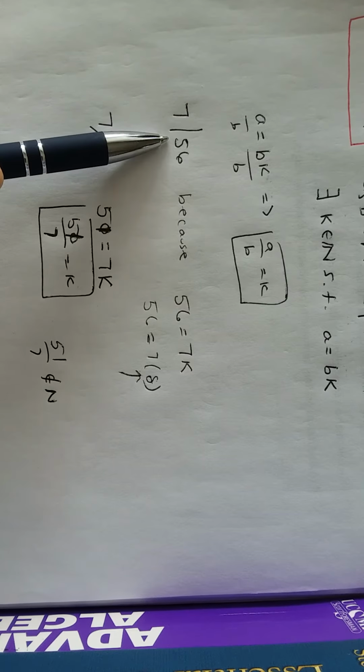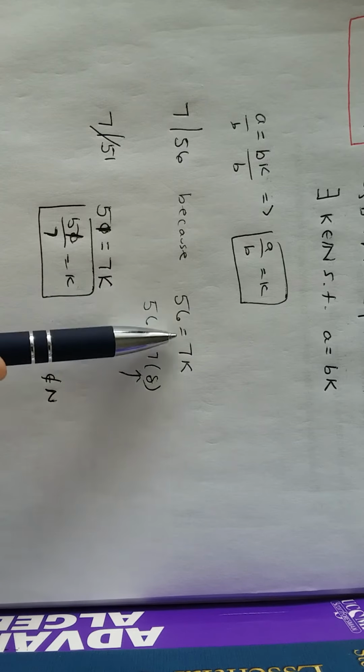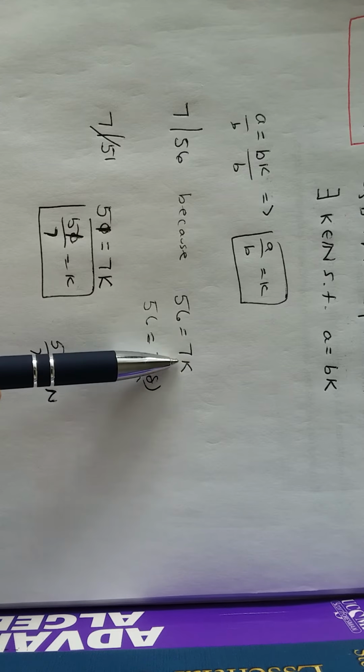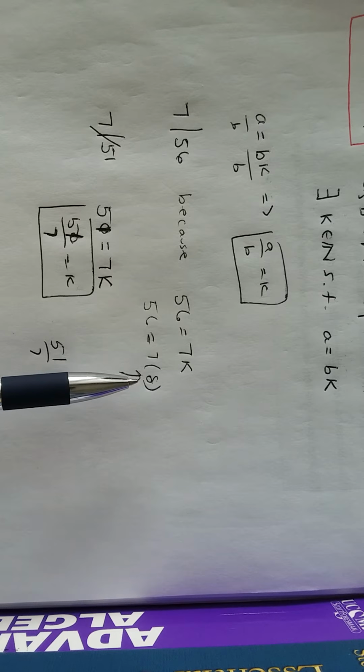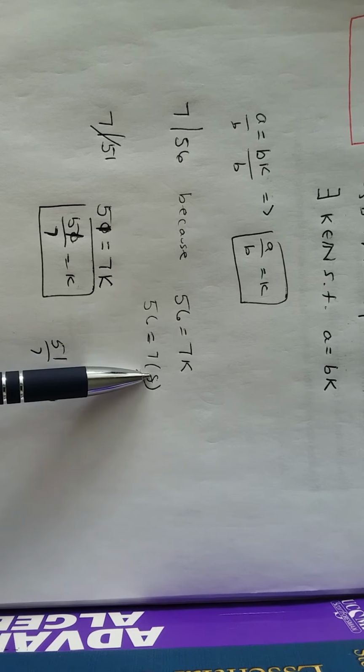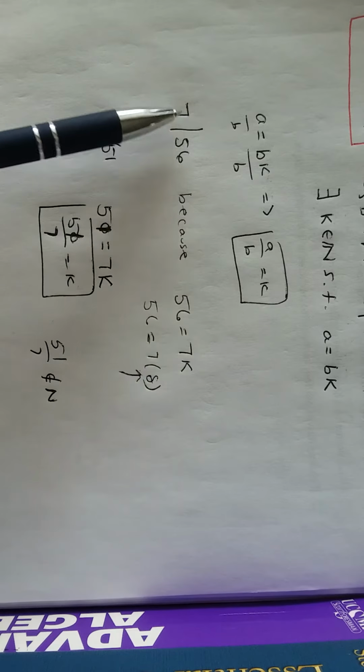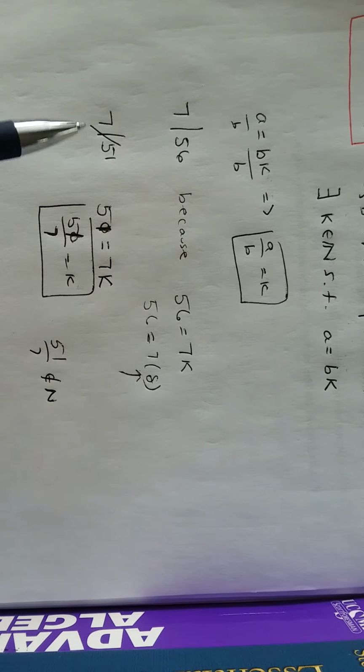So here are some examples other than in your lecture notes. 7 would divide 56 because 56 equals 7 times some number K, and as long as that number K is a natural number, then it's divisible. And as we know, 7 times 8 is 56. So that means 7 divides 56, so that's good.